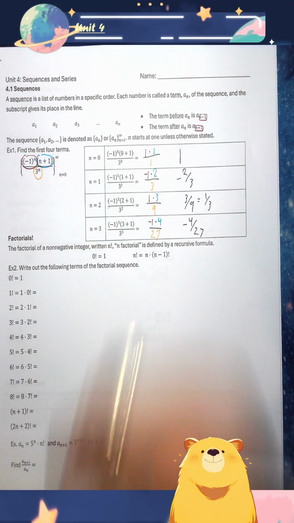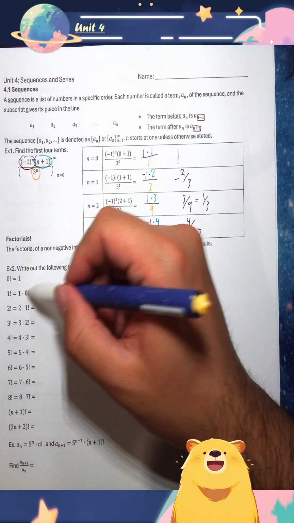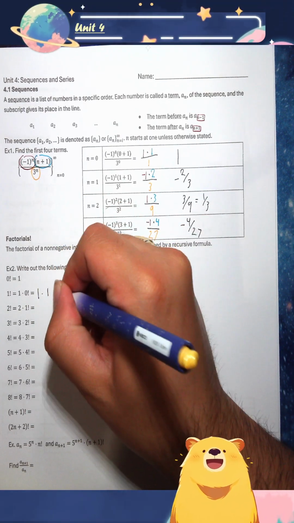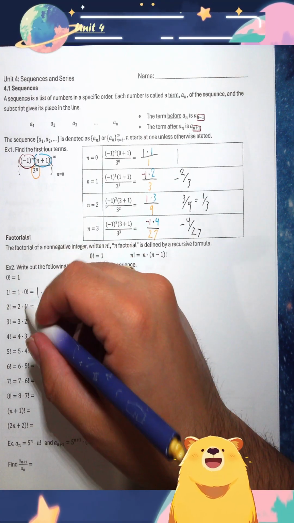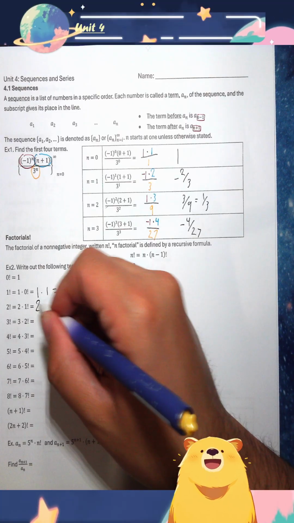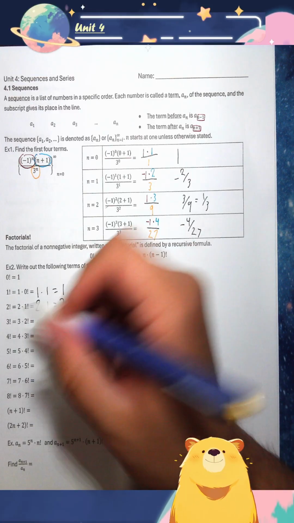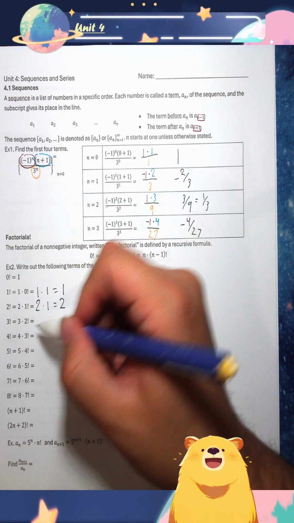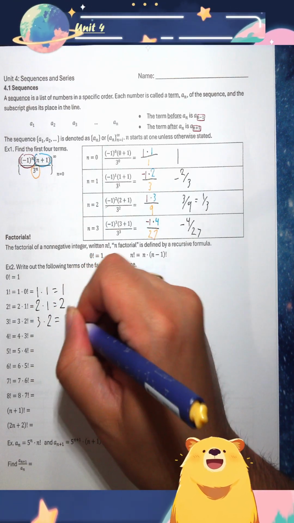So for example, 0 factorial is 1. 1 factorial is 1 times 0 factorial, which is 1 times 1, which is 1. 2 factorial is 2 times 1 factorial, which is 2. 3 factorial is 3 times 2, which is 6.